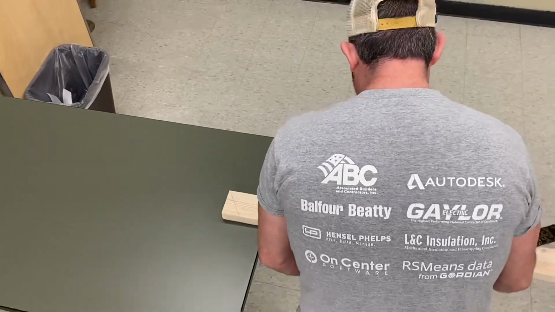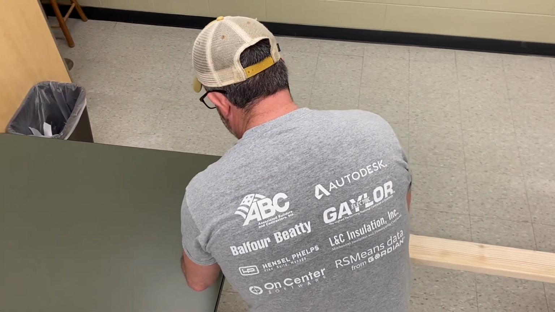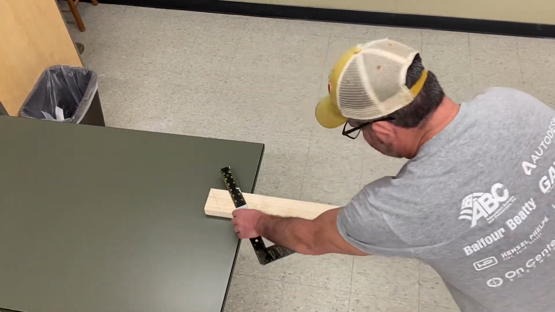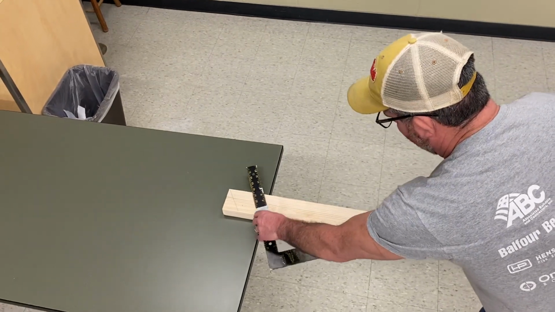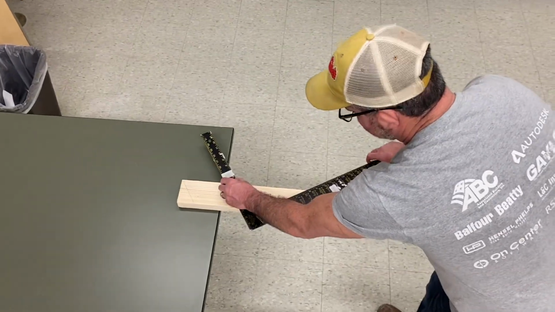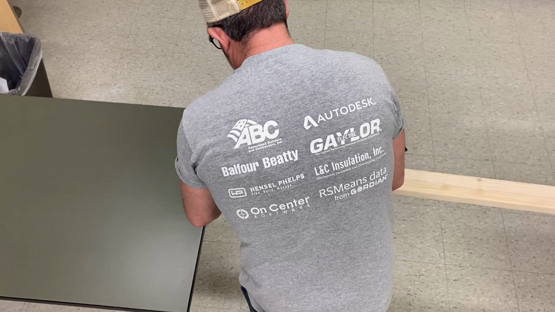And I hold my rise and my run again, 8 and 12. Okay, I could hold it on the top of the rafter if I wanted to. I'm holding it on the bottom of the rafter. I just have to make sure that I hold it on the same side of the rafter. I cannot do this or this. I have to be on the bottom or I have to be on the top. Okay? All right, so I hold my 8 and my 12. I slide until I hit that mark.